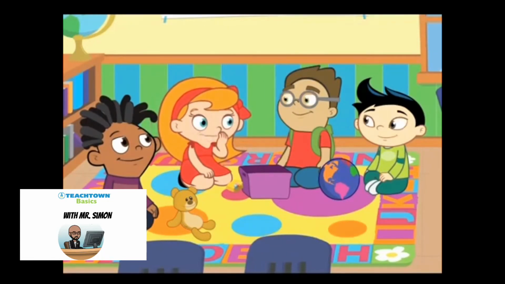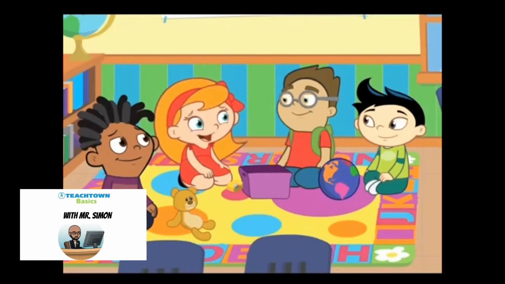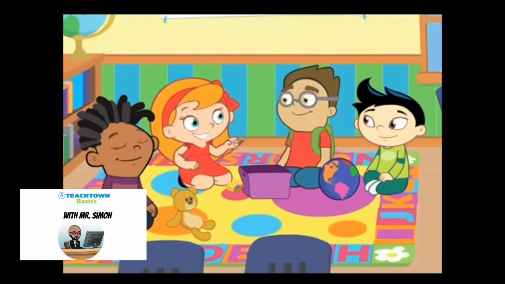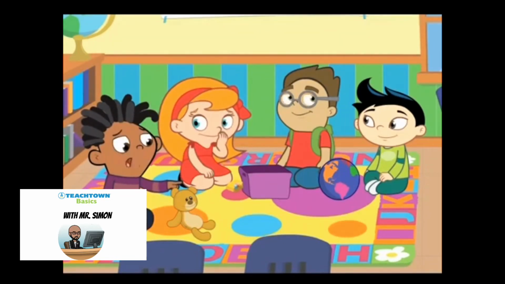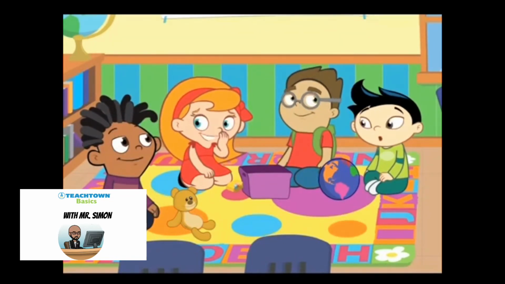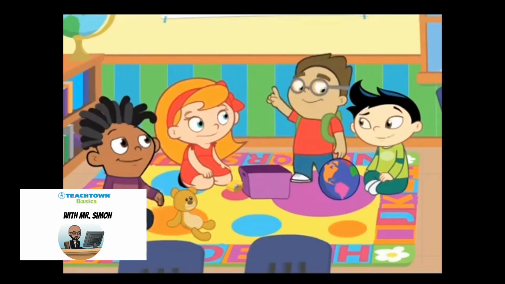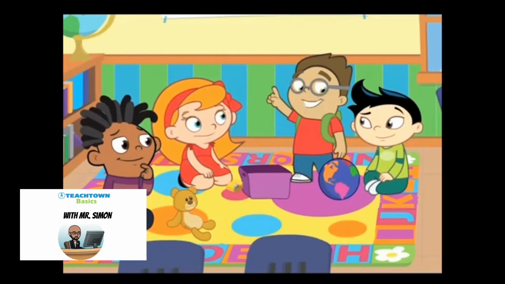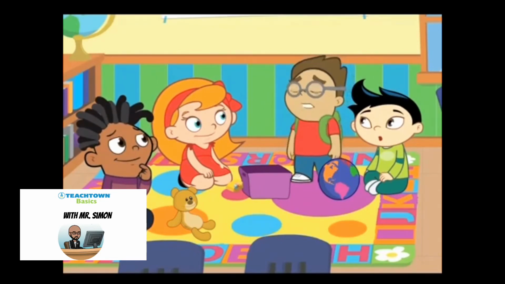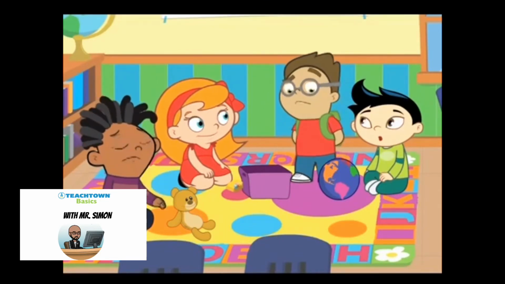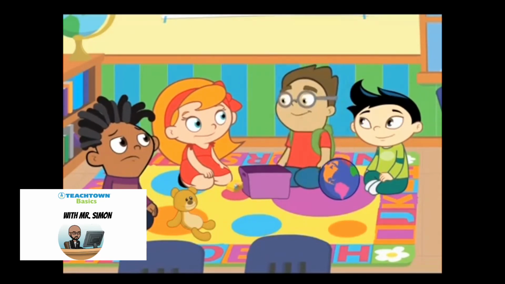I spy with my little eye something colorful. Is it the crayons? Crayons are colorful. Nope, it's something big. Oh, I know the answer. It's... Oops. I'm standing up. I have to stay seated on the rug like the teacher said.